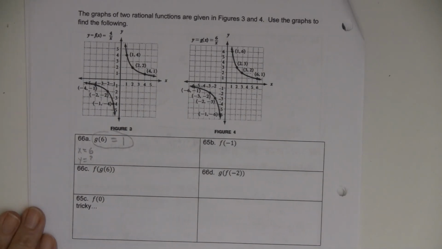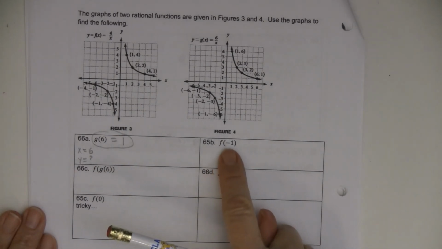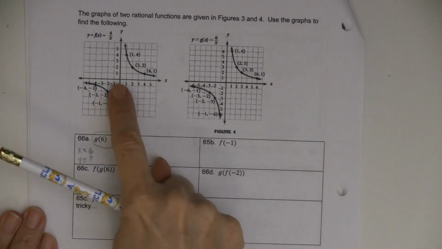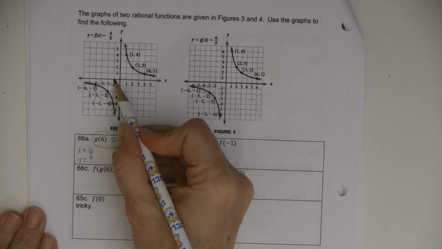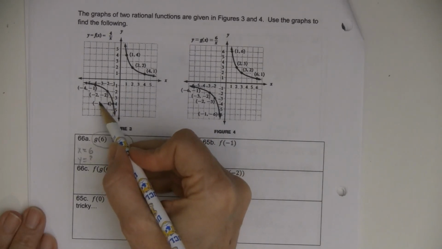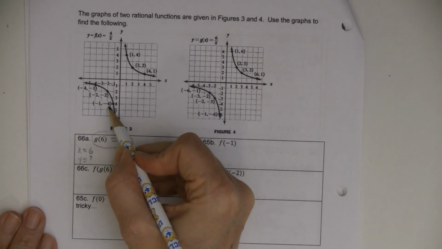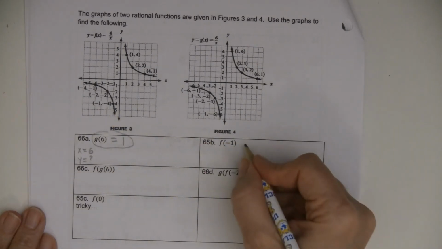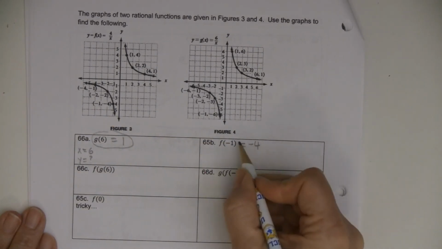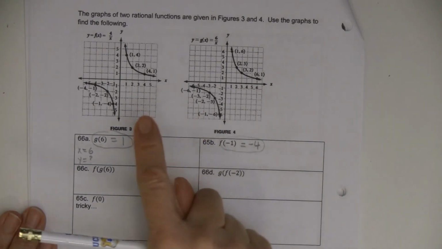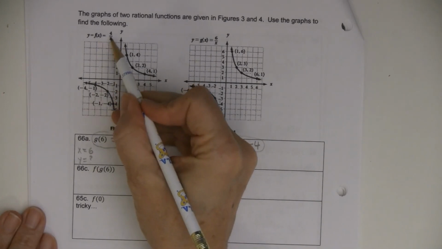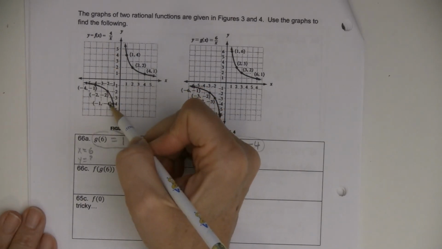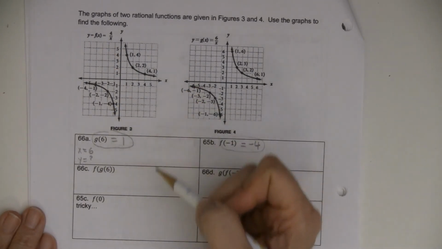So this is problem 65b. It says f at -1. So we want to come over here and look at the f graph. And at -1, so we're going to go over to -1, the x value is -1, the y value is -4. And you can see that that would work even if you use the equation. If you plugged right into this equation, -1, 4 divided by -1 would be -4. And same here, you can check it.